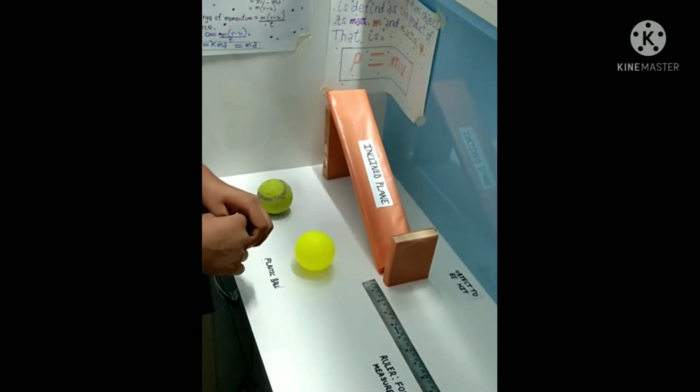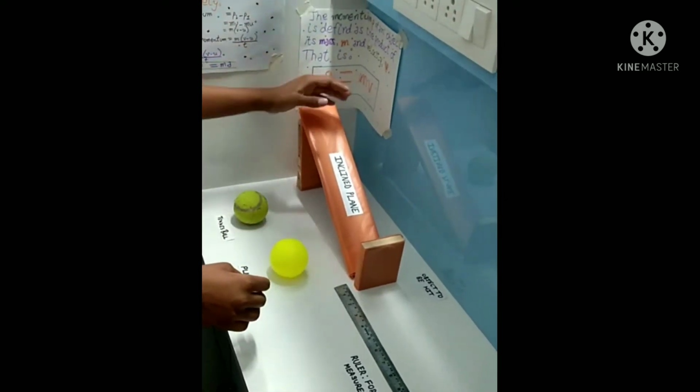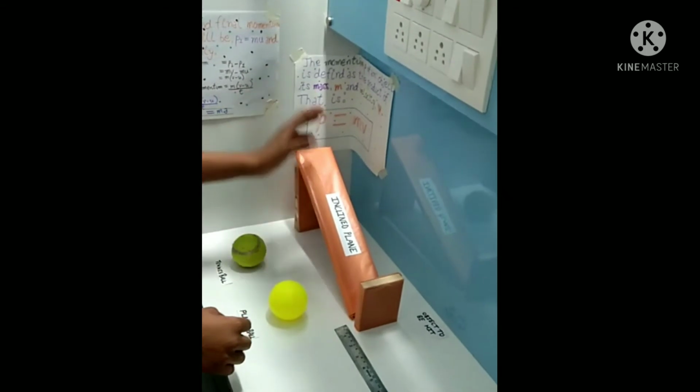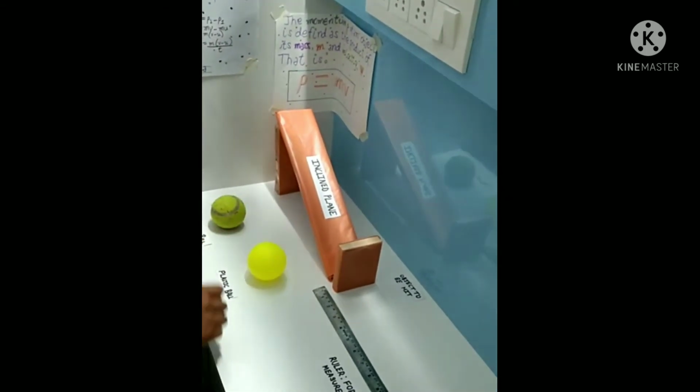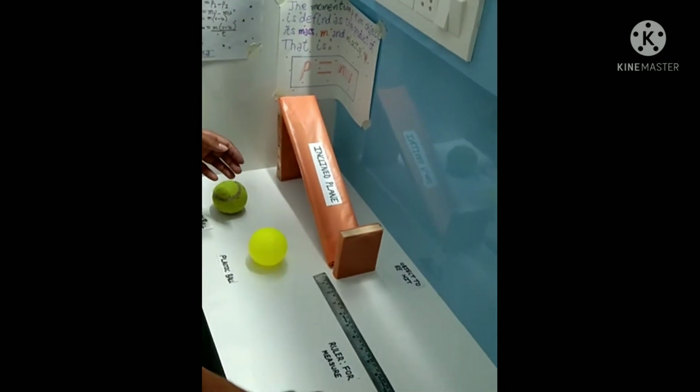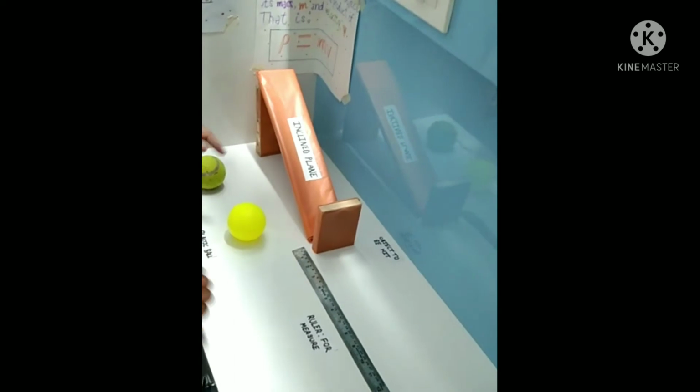What I am going to do is keep each ball one by one on this inclined plane. They will fall down and hit this block of wood, and it will be measured which ball pushed this block to a greater distance.